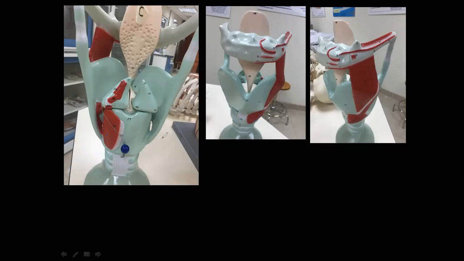Which cartilage here is single? Only cricoid is single. Thyroid single. Arytenoid double, a pair. Which cartilage from these laryngeal cartilages is at the level of C6? Cricoid. Yes, cricoid. Because this is the termination of the larynx and will go to the trachea.